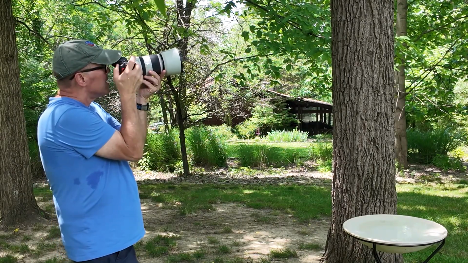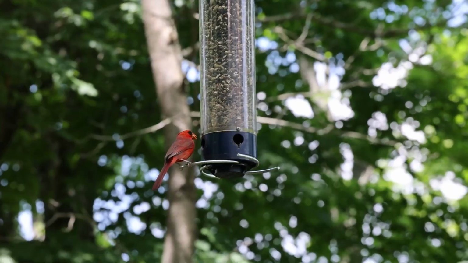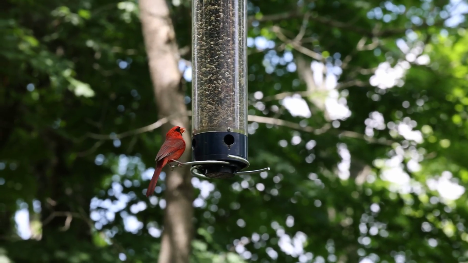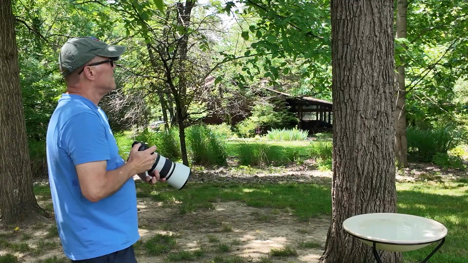There are other methods to getting sharp photos. One of the methods is shutter speed, and that's what we're focusing on today. Sorry for the pun, but yeah, let's just work on shutter speed today.